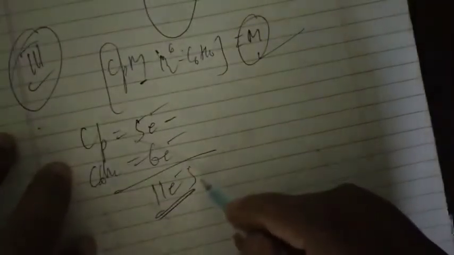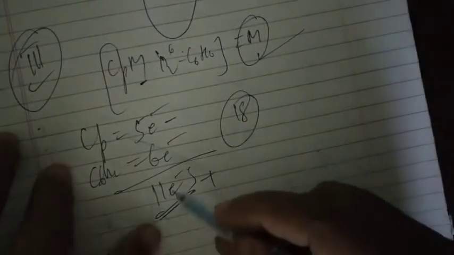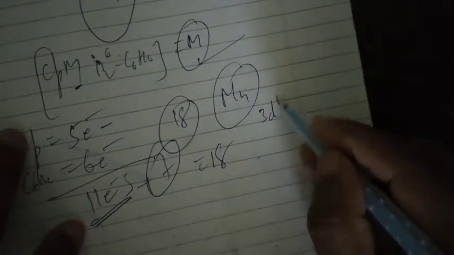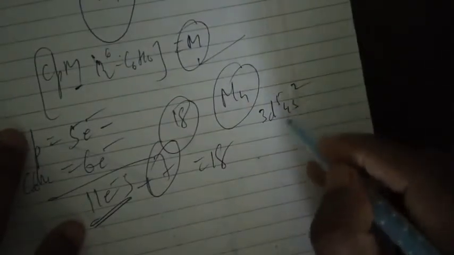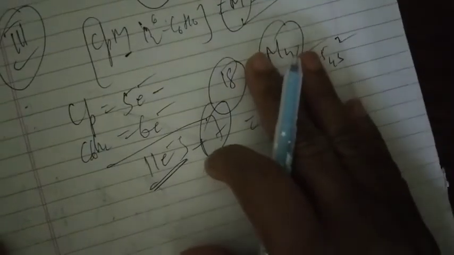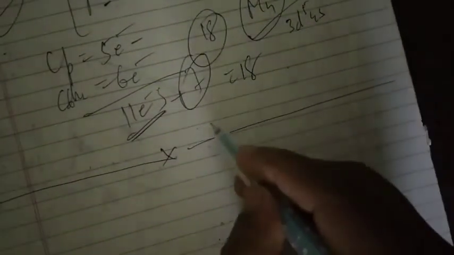Now how much is required for 18 electrons? 7 is required, so 7 makes it 18. 7 means manganese, that is 3d5 4s2, so M is nothing but Mn. This way also there are some questions asked in competitive examinations or in regular examinations. So up to here we have completed our unit 1.